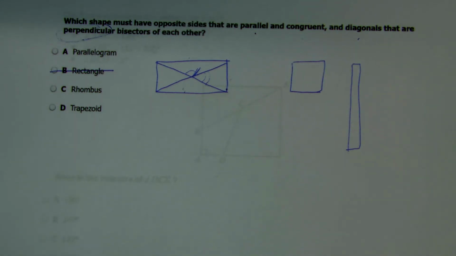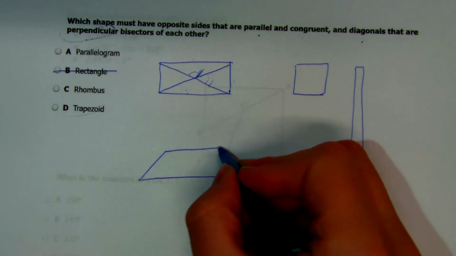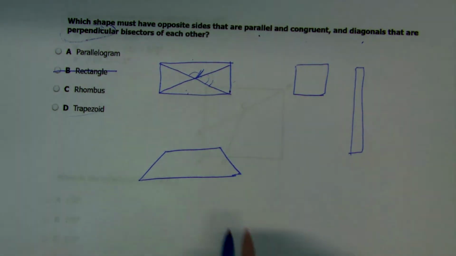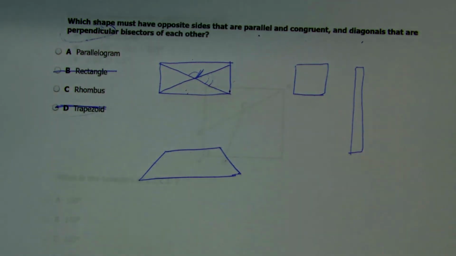Depending on what shapes you're comfortable with, you might find another one easier. Trapezoids in general have very few properties. So if I just draw a trapezoid, that's one set of parallel lines. I have something like this. Opposite sides are parallel. Well, that's not true for these two, so it's not D. And now we're left with the rhombus and the parallelogram.